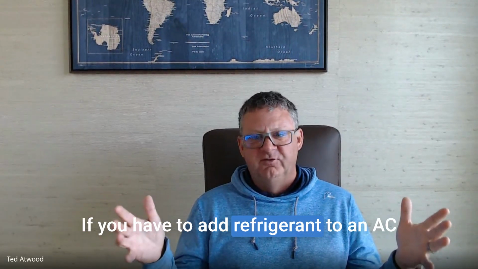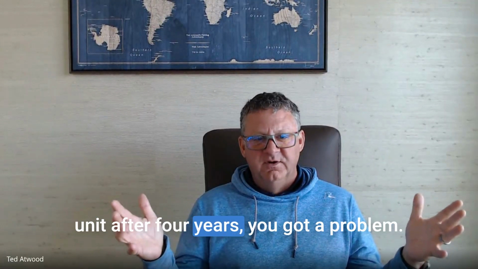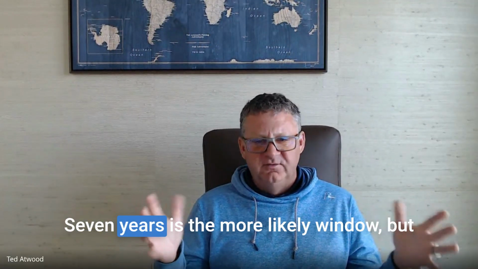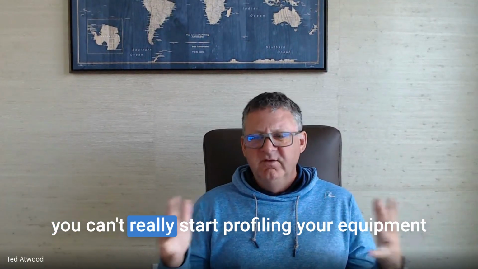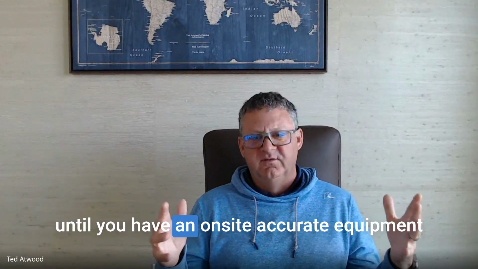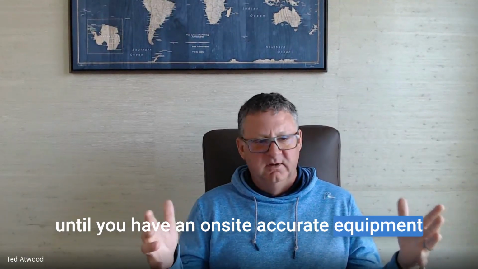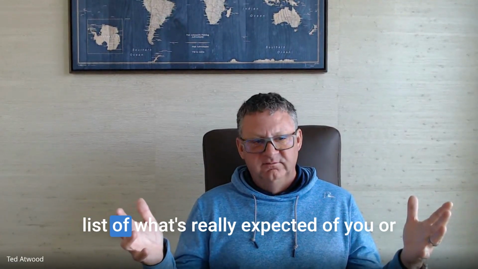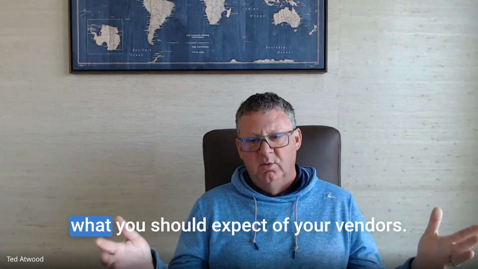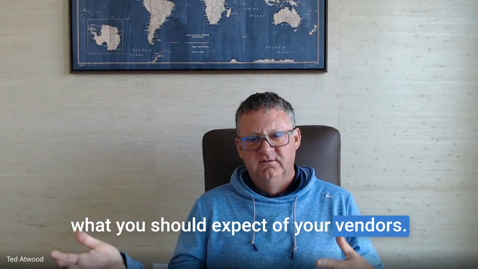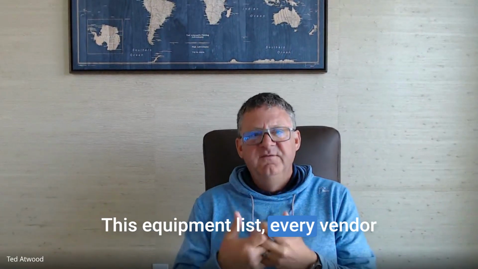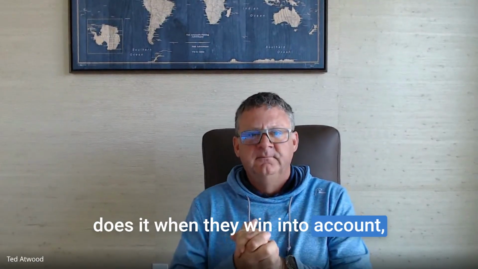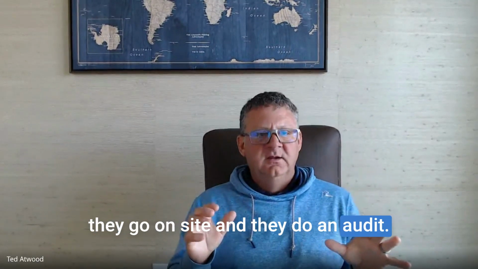If you have to add refrigerant to an AC unit after 4 years, you got a problem. 7 years is the more likely window, but you can't really start profiling your equipment until you have an on-site accurate equipment list of what's really expected of you or what you should expect of your vendors. This equipment list, every vendor does it when they win a new account. They go on site and they do an audit.